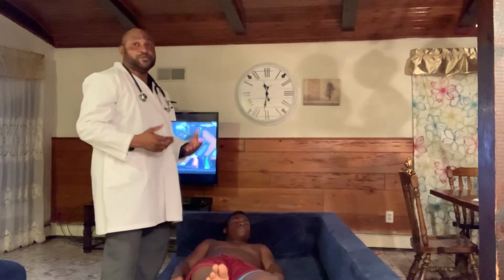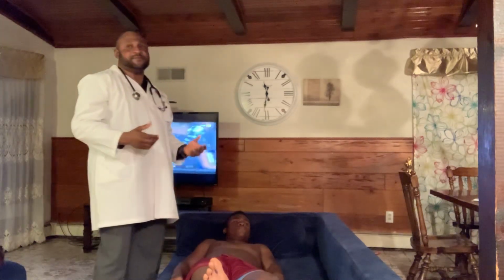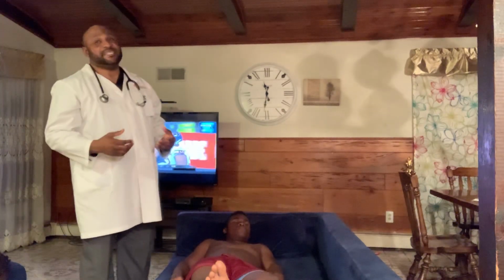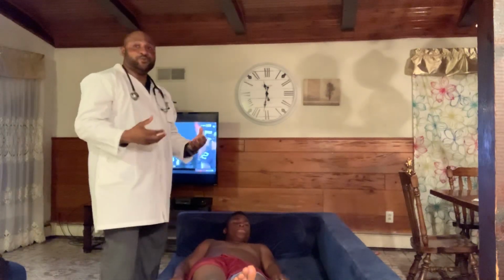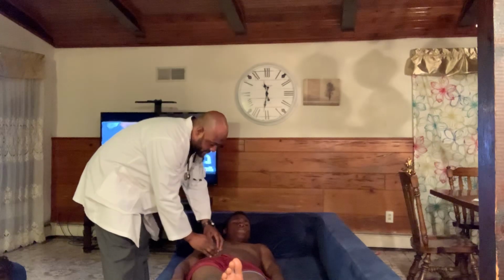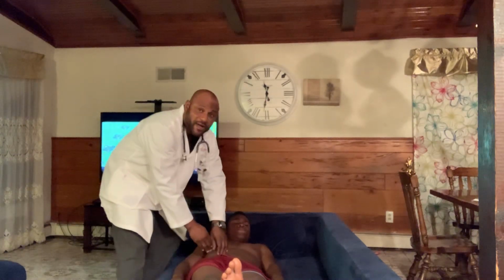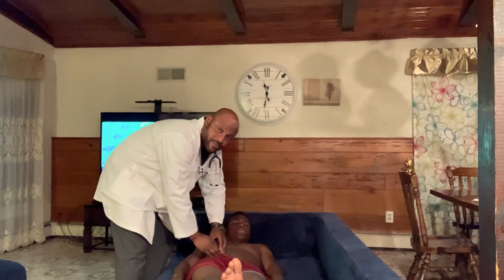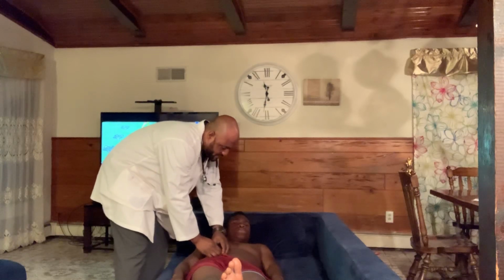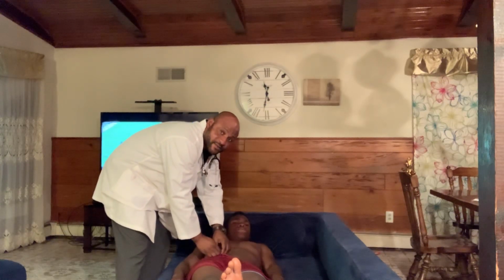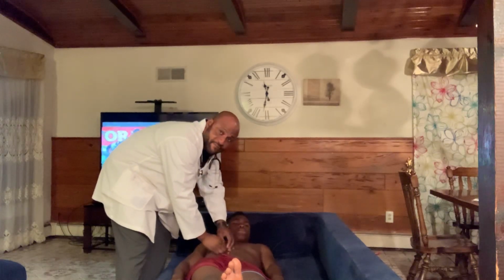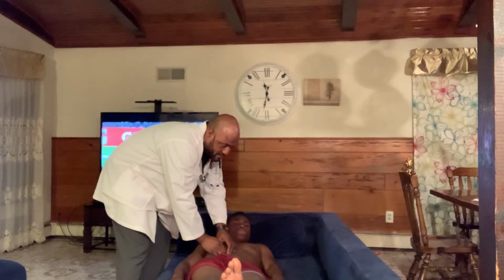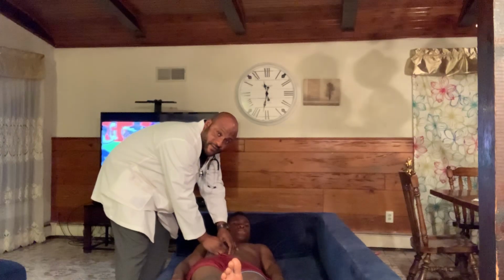And I'm also going to palpate the liver, making sure there is no enlargement of the liver. I'm going to hook my finger right beneath, right here, and I'm going to ask the patient to take a deep breath. Take a deep breath for me. Okay. Trying to see if my finger can touch the edge of the liver right here.